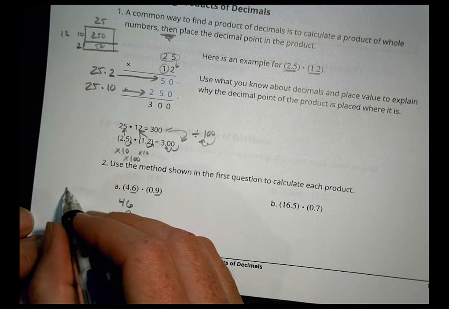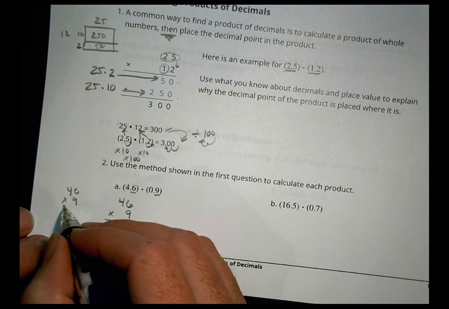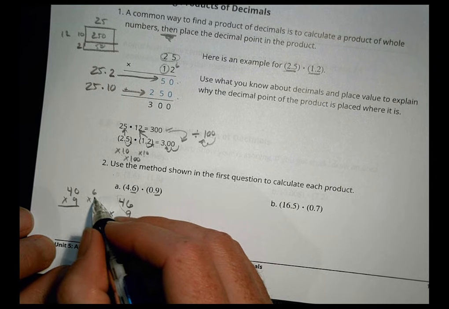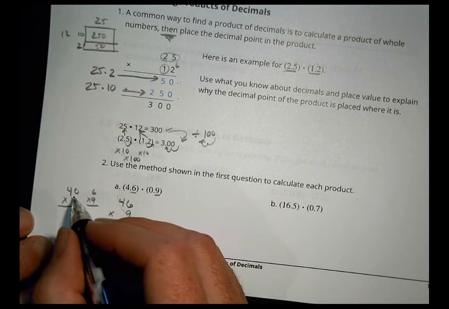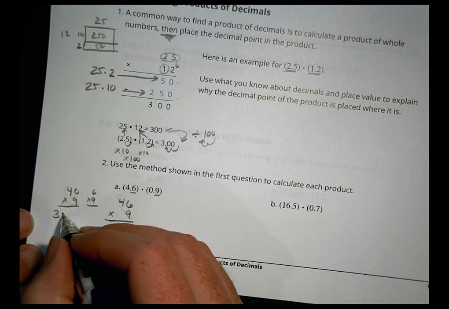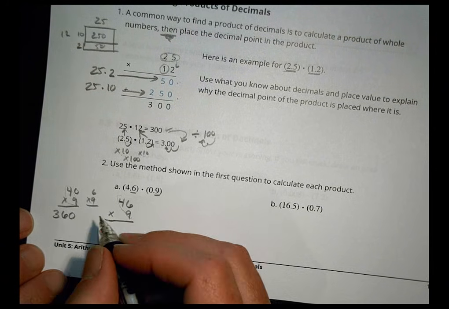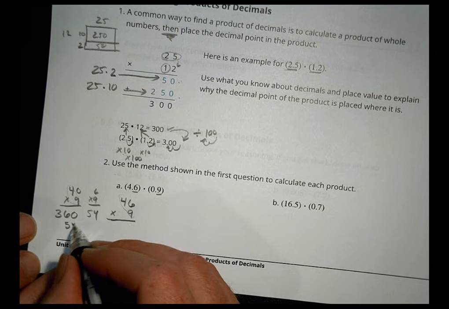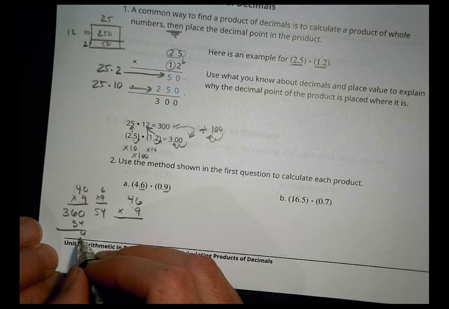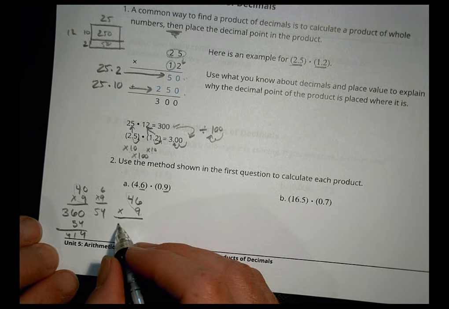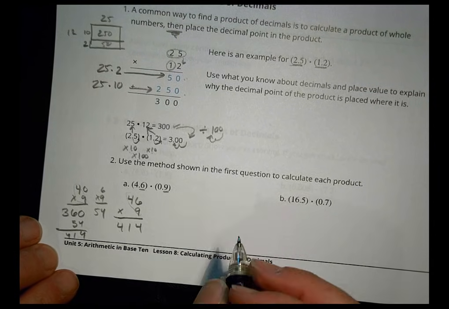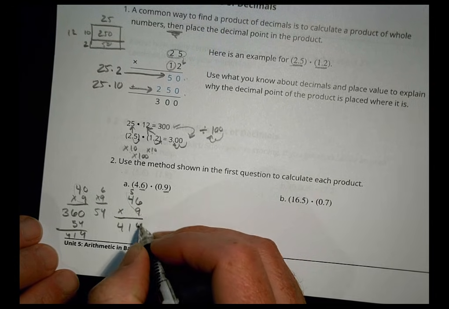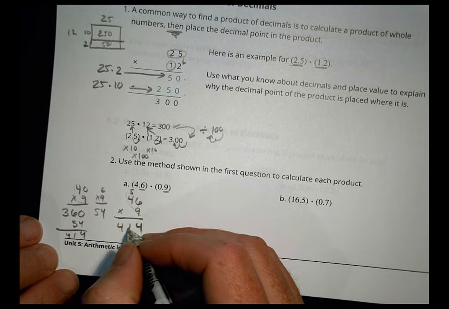So 46 times 9, depending how you want to do that, we can think of it as 40 times 9, that's the 40 part here, and we can think of it being 6 times 9, and combine those together. So 40 times 9, 9 times 4 is 36, so you end up with 360, and 9 times 6 is 54. So 54 plus 360 is going to be equal to 414. Or multiply: 6 times 9 is 54, and then 9 times 4 is 36, plus 5 is 41.